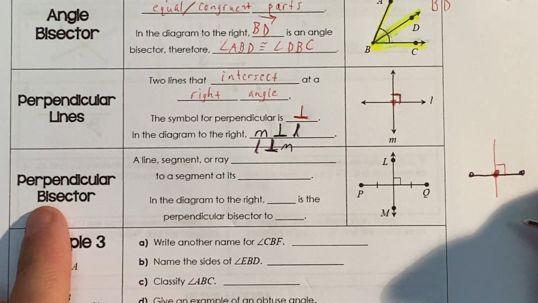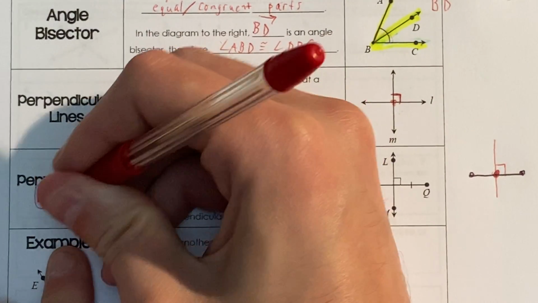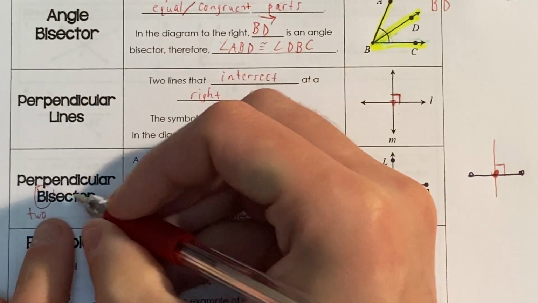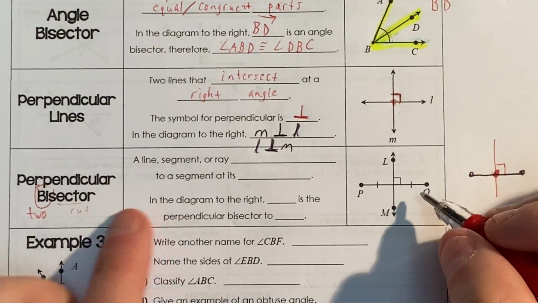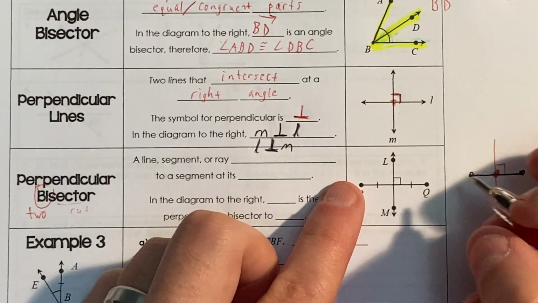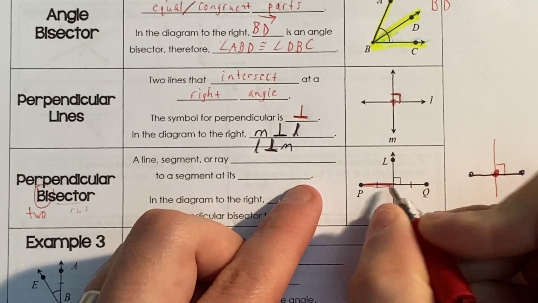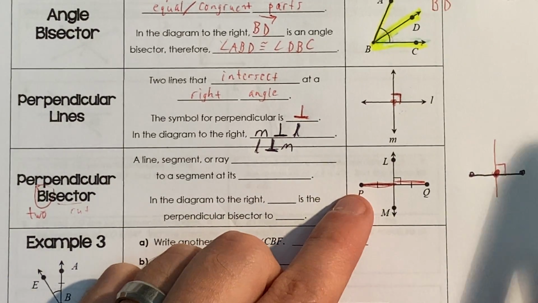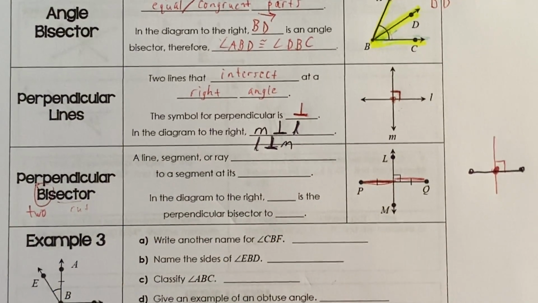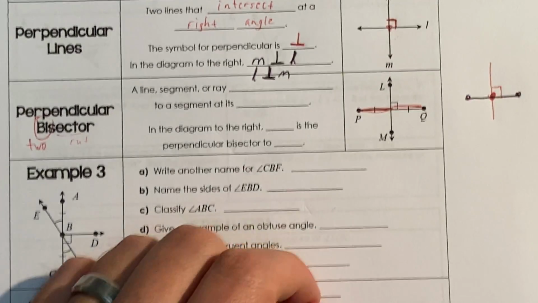So it is a perpendicular, but also a bisector. If you know those root words, bi means two, and sect means to cut. So it cuts it into two, is what's going on. So PQ here is cut in half. This length right here is equal to this length right here. That's what it's saying. So hopefully that makes sense.